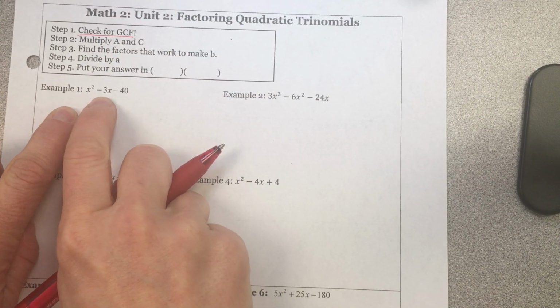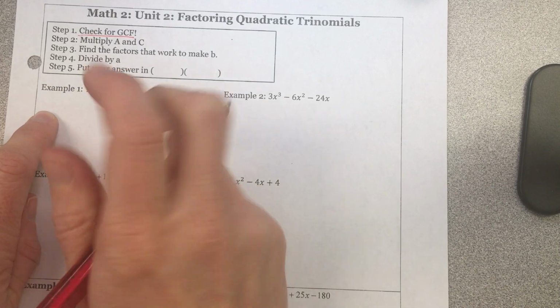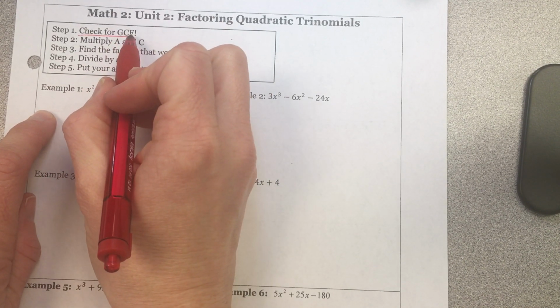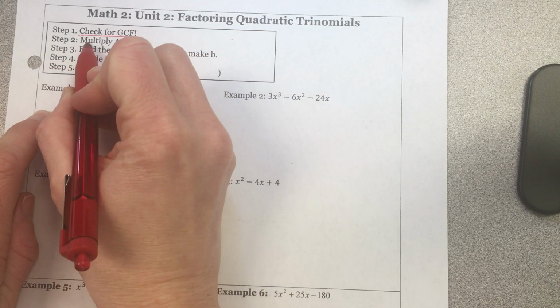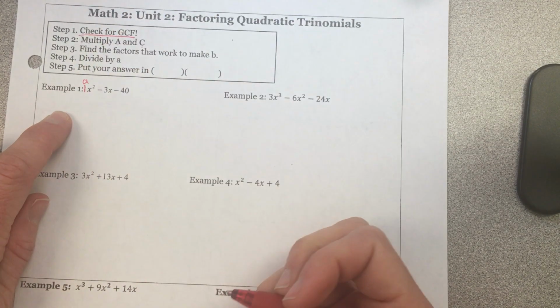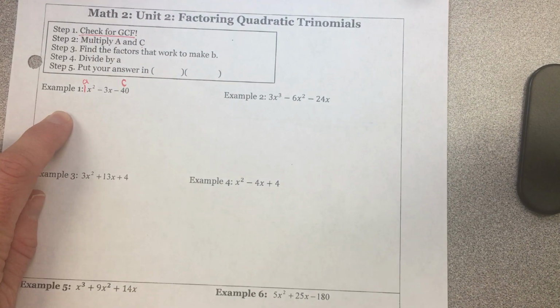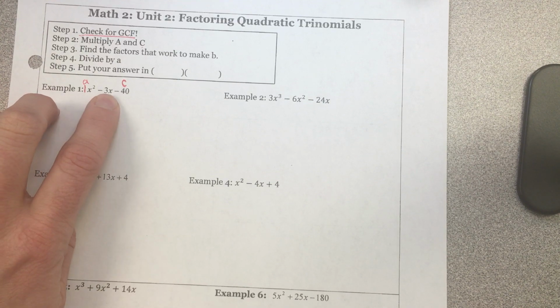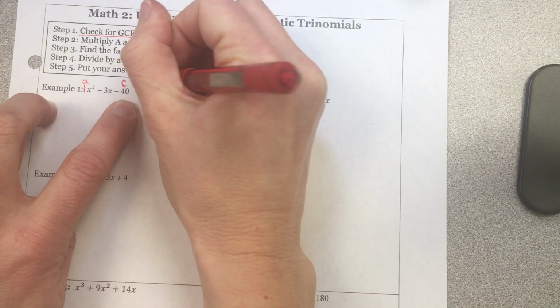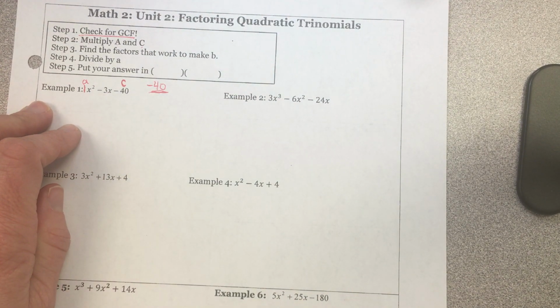Do x squared minus 3x and negative 40 have anything in common, all three of them? No. So there is no greatest common factor on that one, okay? But you still need to check for it. All right, multiply A and C. By that, I mean your first number. So A would be 1, and C would be negative 40. So you multiply those. 1 times negative 40 is negative 40, and you write it out to the side, and you can use a calculator.